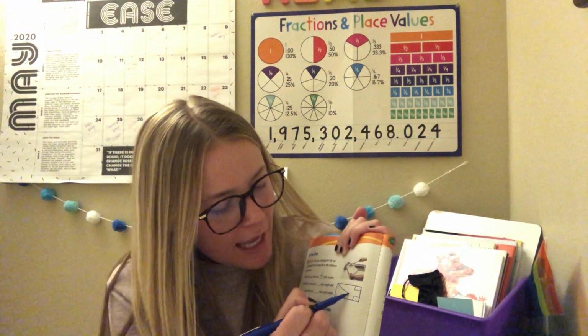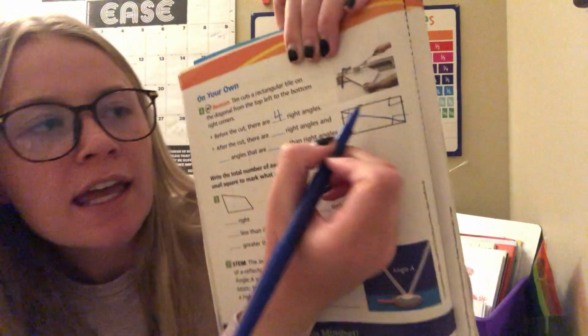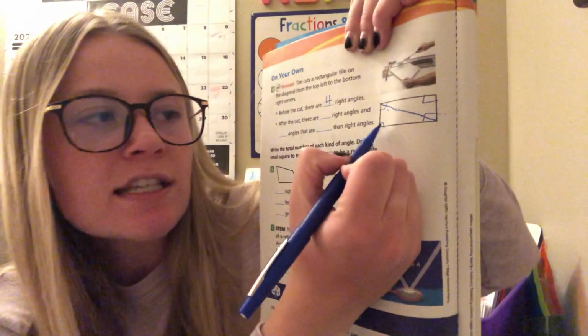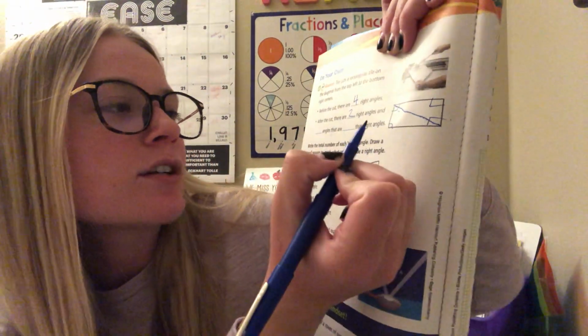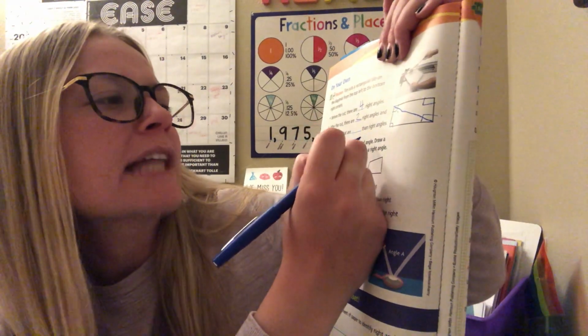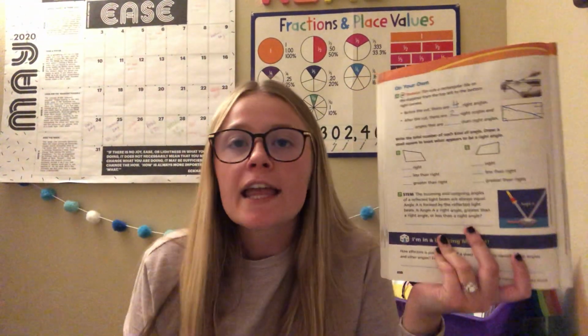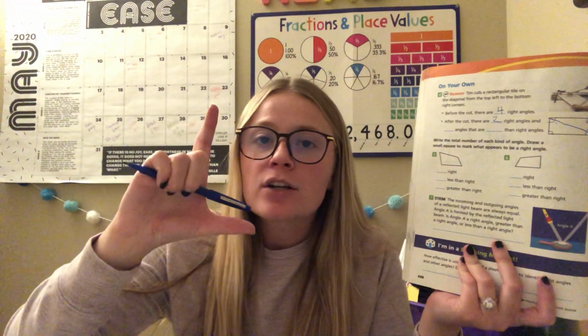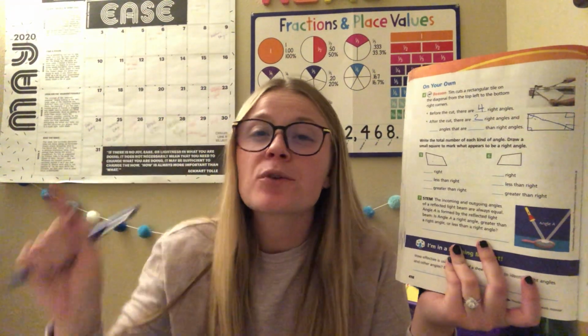After the cut, he cuts at a diagonal like this, slicing these 2 angles so they're not right angles anymore. Imagine 2 separate pieces. So now there's only this right angle and that one. So now there are 2 right angles and 2 angles that are less than right angles. If you have a right angle and you take part of it away, you're obviously going to end up with less than a right angle. You're not adding anything to it. That's what you'll write.